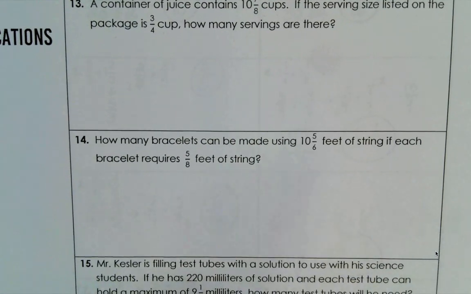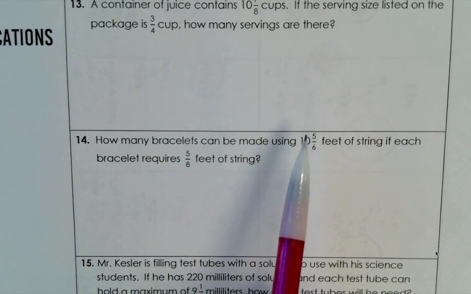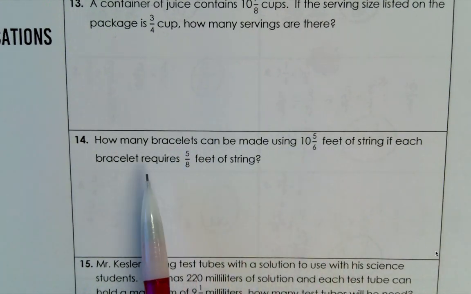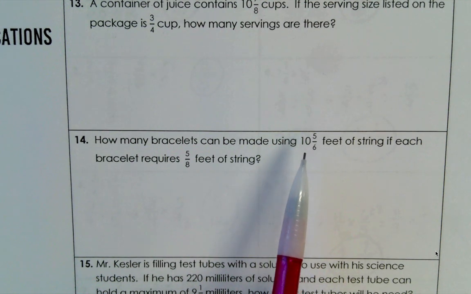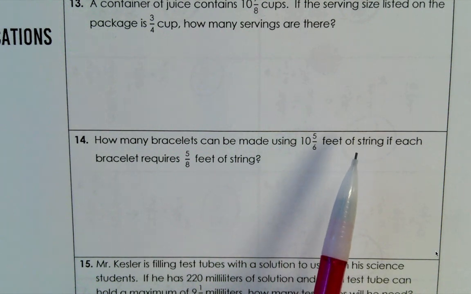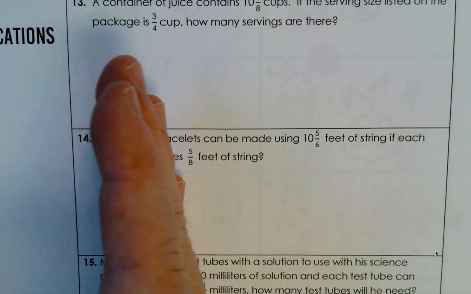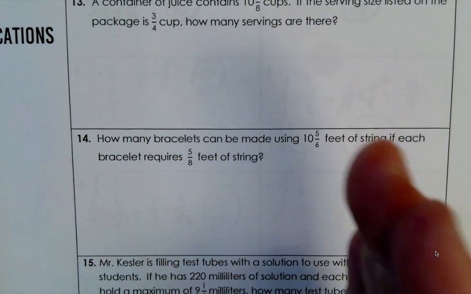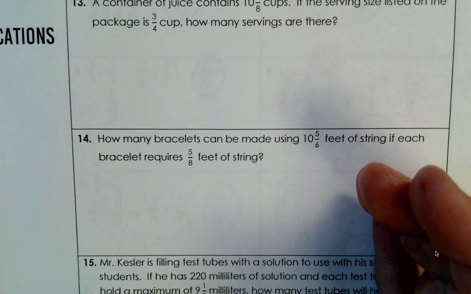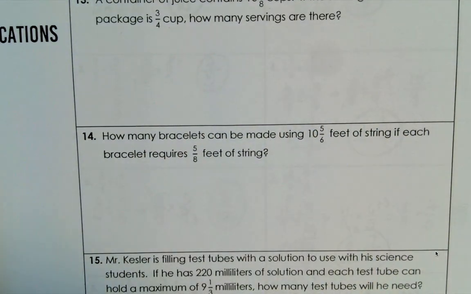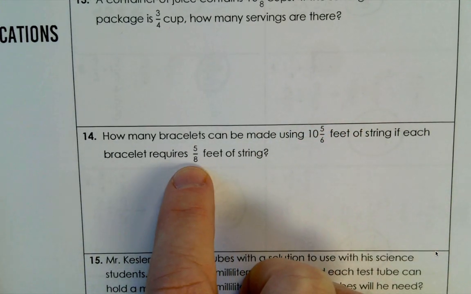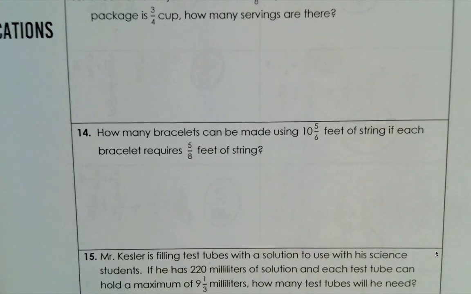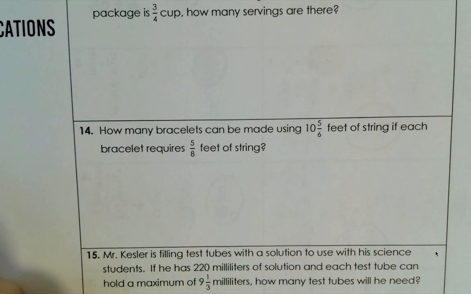Number 14, how many bracelets can be made using 10 5/6 feet of string if each bracelet requires 5/8 feet of string? So again, I have 10 5/6 feet of string, and I'm going to break up that string into 5/8 feet of string, so less than a foot. So we are dividing this big string, and we're going by 5/8 are the pieces we need, and we have to figure out how many bracelets can I make.